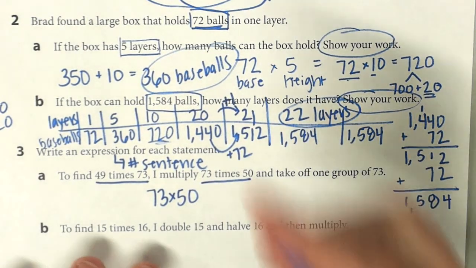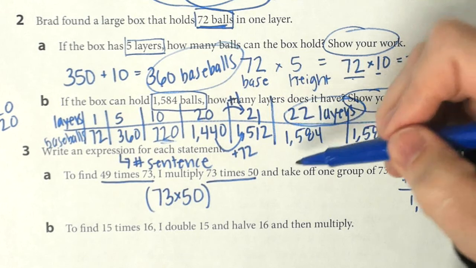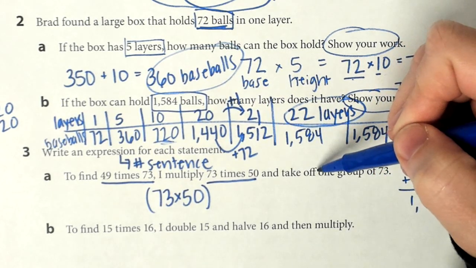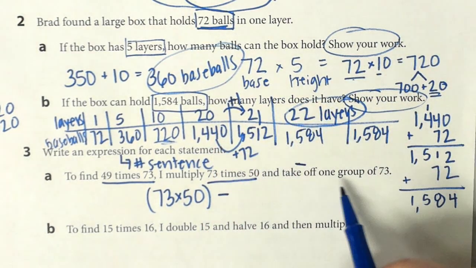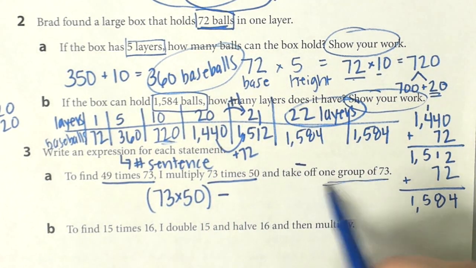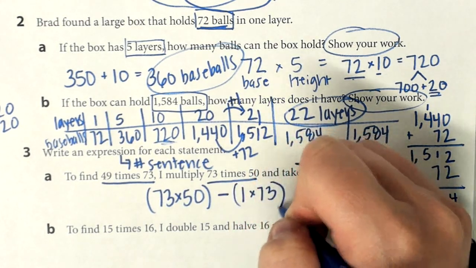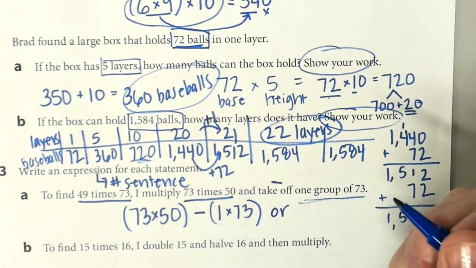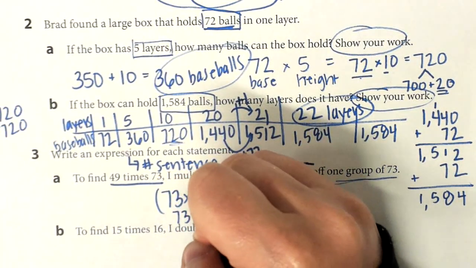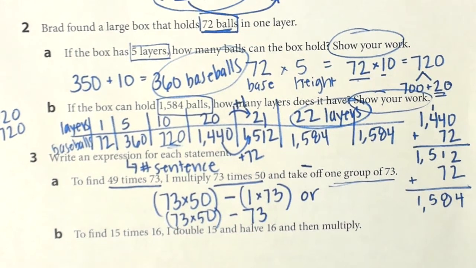73 times 50, and since that's first, I'm going to group it together with parentheses. And take off. When I take off something, I subtract. One group of 73. Here's how I show one group of 73. That's one way to show it. Or I could do the same thing, but just subtract 73 like that. That's my expression. I don't even have to solve.